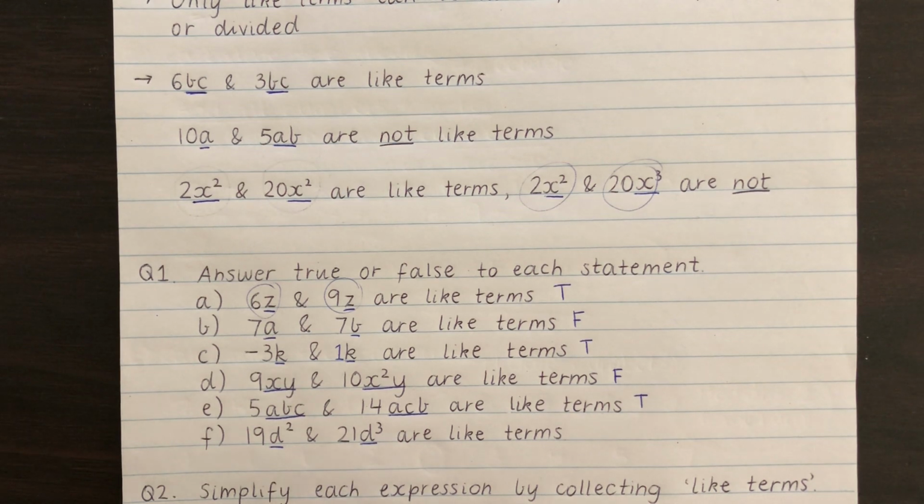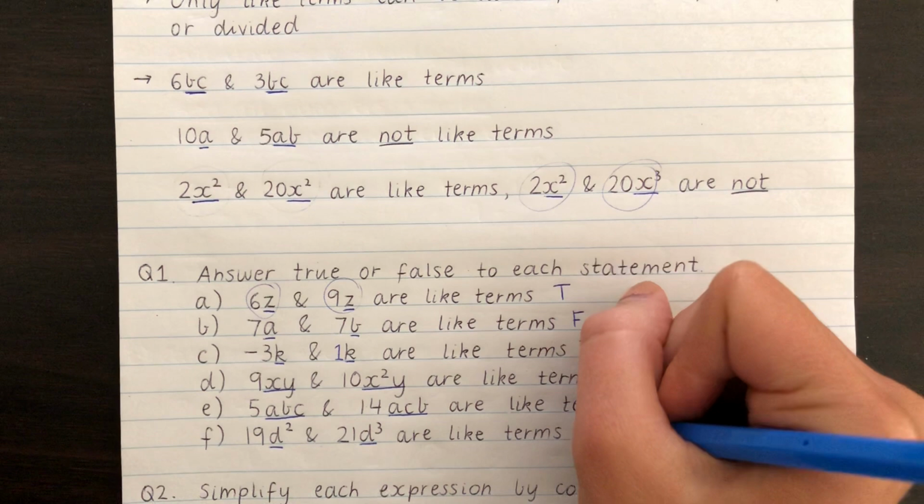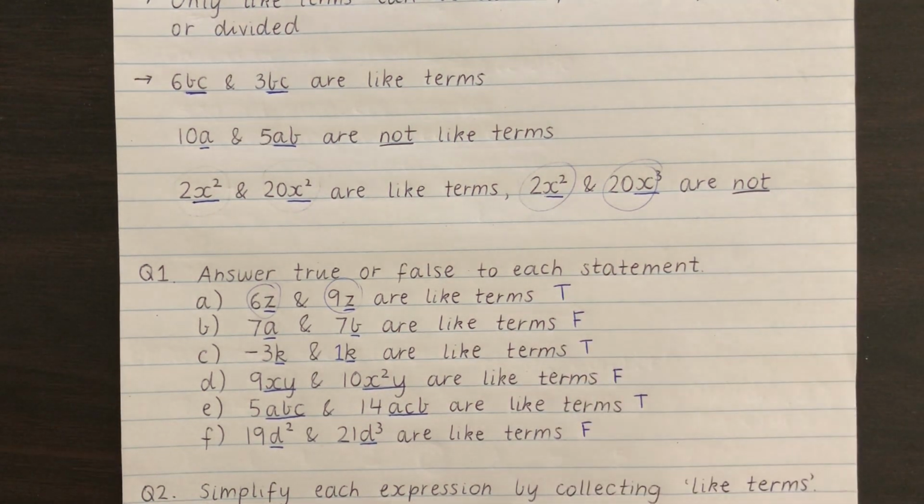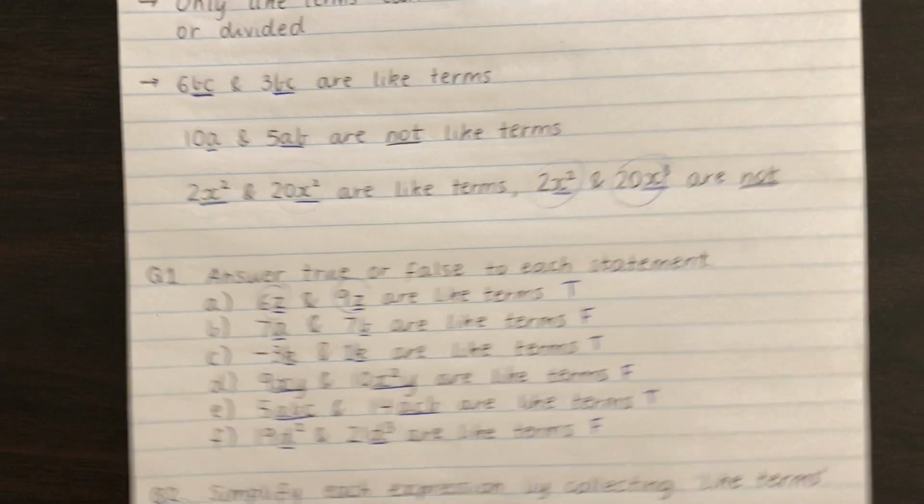So that means that these are not like terms. So it's false. Okay? For these two terms to be considered like terms, this would have had to be a D squared to match this, or this could have been a D cubed to match this. Okay, but they're not, they're different. So they're not like terms. Okay, so again, I'll just leave my page like this so you can pause and write down the answers, and we'll move on to question 2.